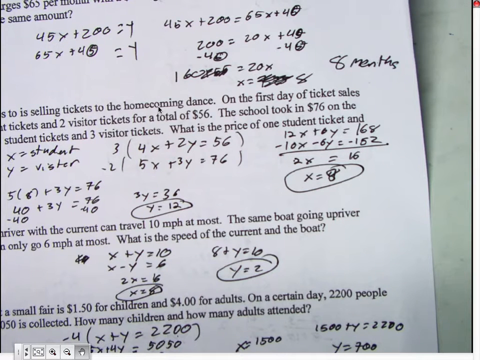Okay, number 3. I got x plus y equals 10 and x minus y equals 6. Remember, if you're going with the current, it makes you go faster, so you add the current to it. When you're going against the current, you have to subtract it. Okay, so I did elimination method and got the boat is going 8 miles per hour and the current is going 2 miles per hour.